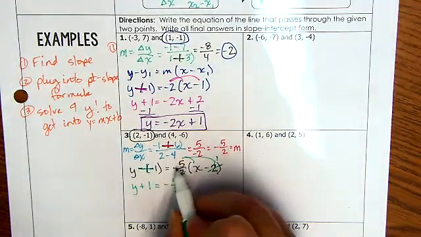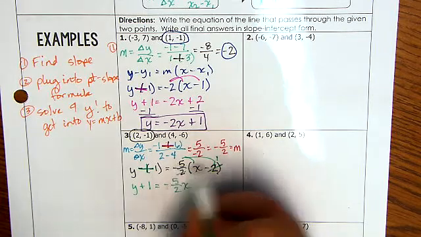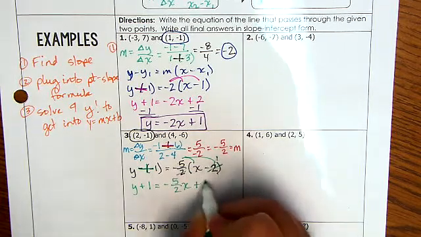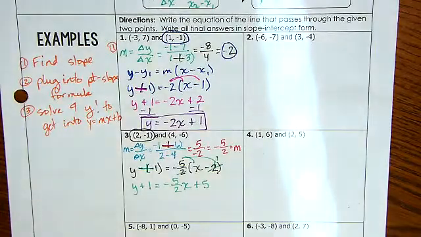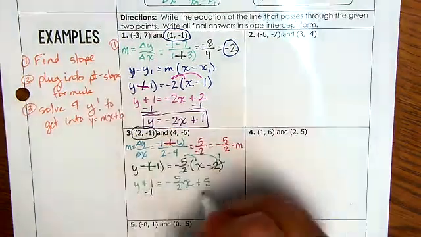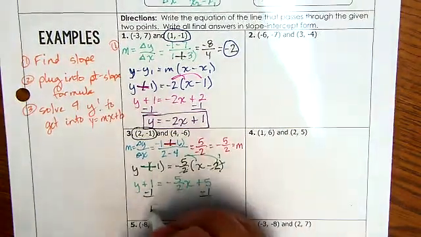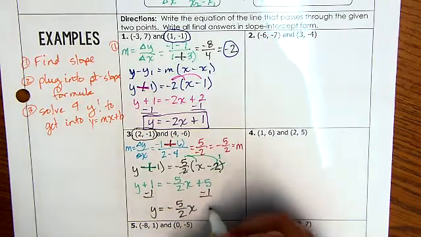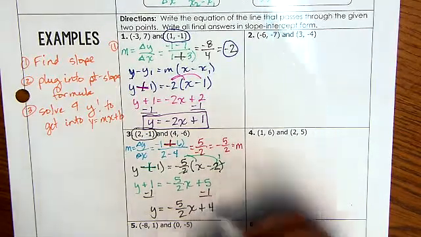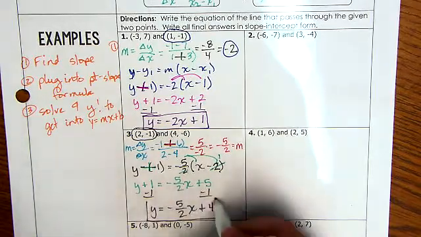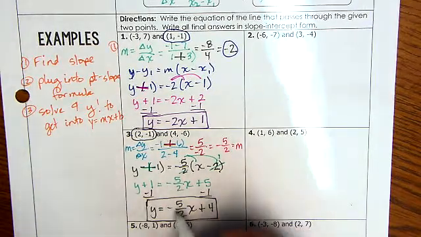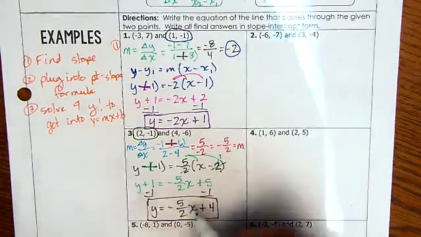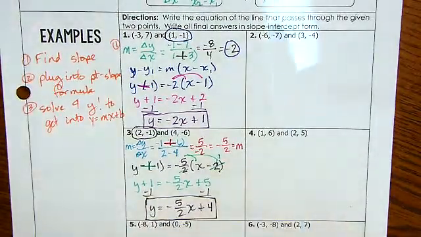-5/2 times, and this is because the 2's cancel, it's -5 times a -1, so this becomes +5. So now we subtract 1 from each side, and we end up with y equals -5/2 x plus 4. And there's my final equation. You could also write this as -2.5 as a decimal.